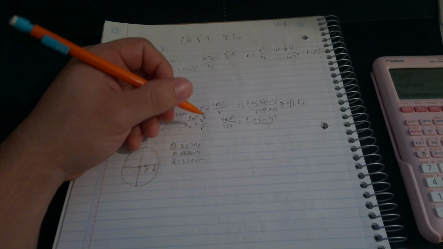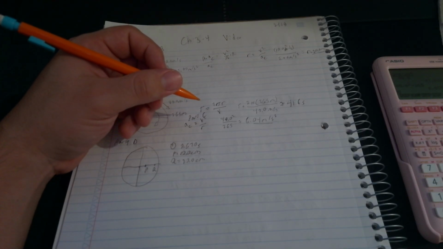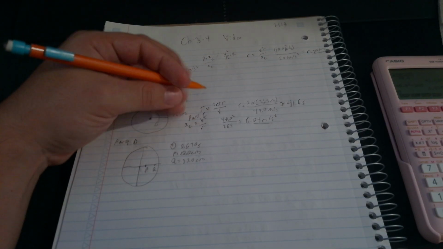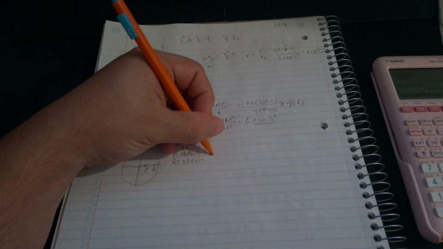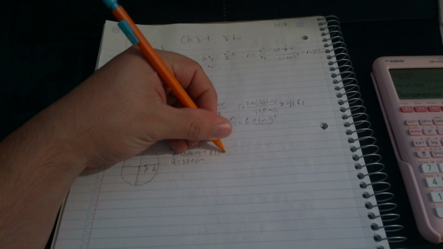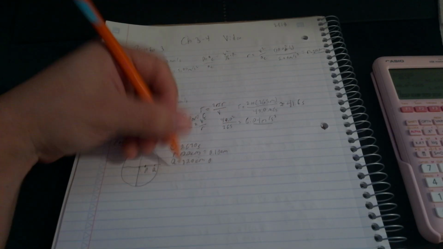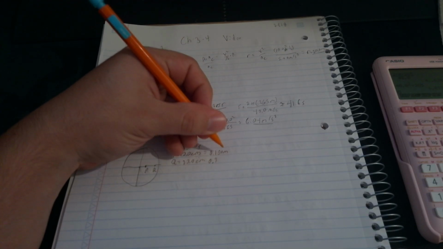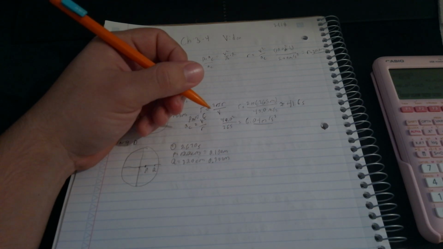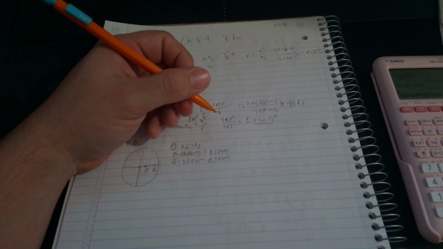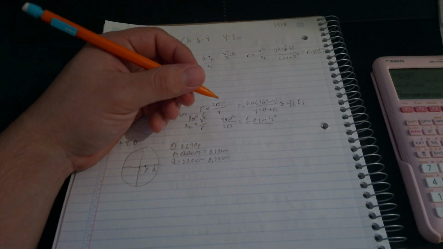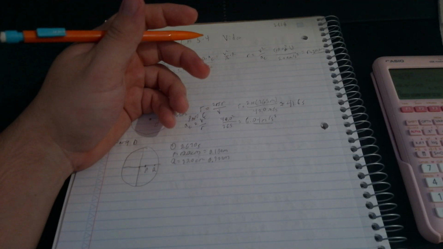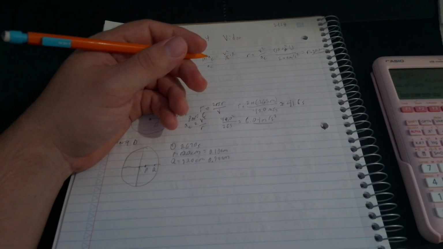But since most of the time we're working in meters per second, we want to convert this over to 0.100 meters, and then also the 20 centimeters to 0.200 meters. It's good to convert so that all the units are aligned, because if not, it would be in centimeters per second, and then you'd have to convert back to meters.